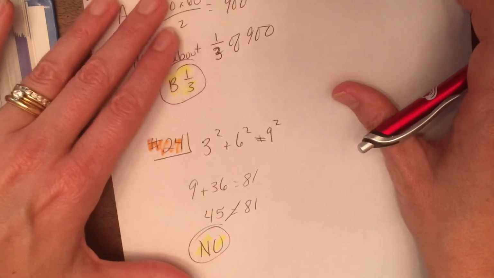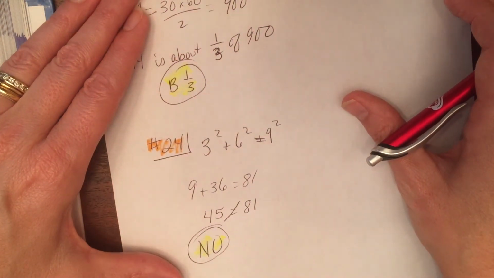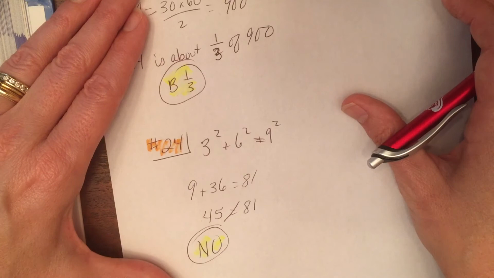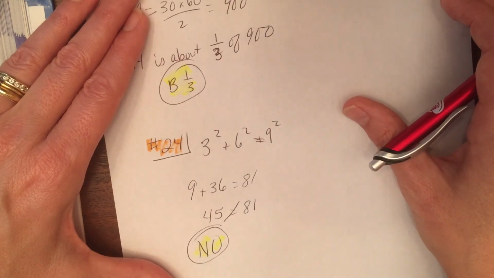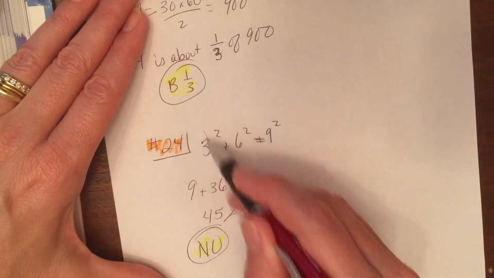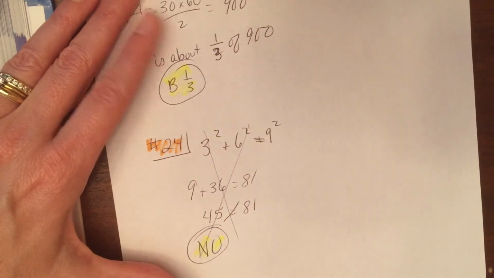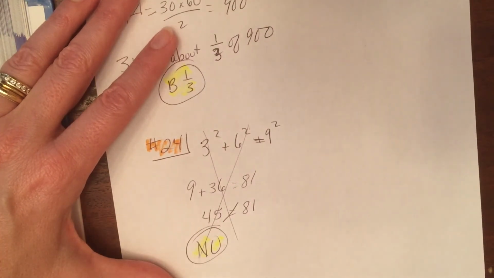Last one, can any triangle have side lengths of 3, 6, and 9? Oh, I acted like it was a right triangle. Let's just skip that one. I'm going to take that one off of your assignment because I acted like it was a right triangle. Okay, so we'll disregard number 24.